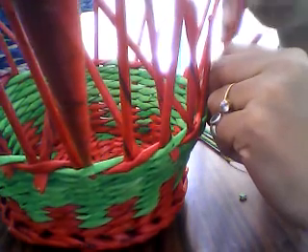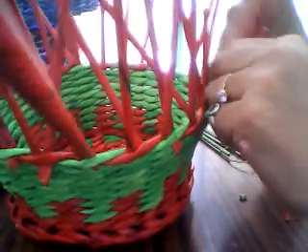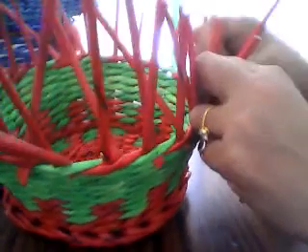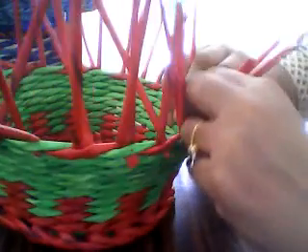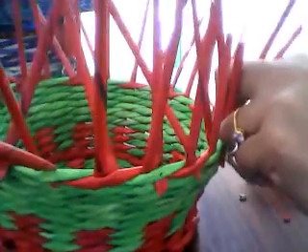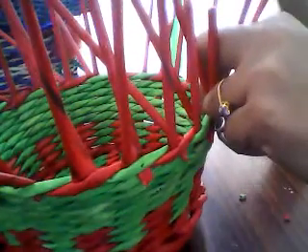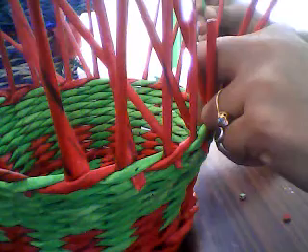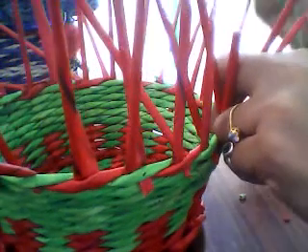If you have a client demand of a particular shape, which at times, mostly when you come out, you realize that the clients are demanding a certain shape. So it is necessary that you should be able to make that kind of a shape.